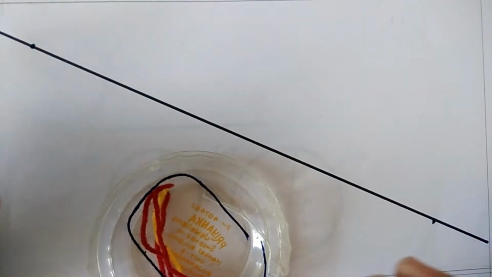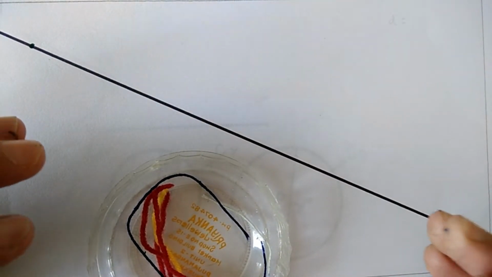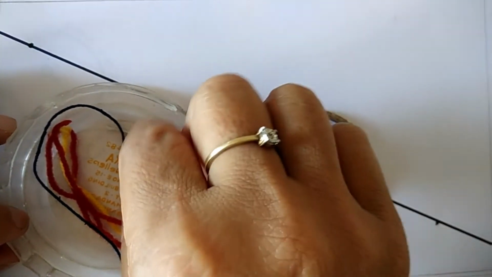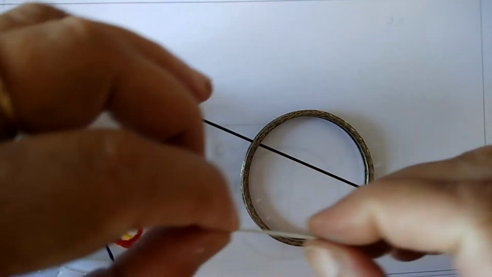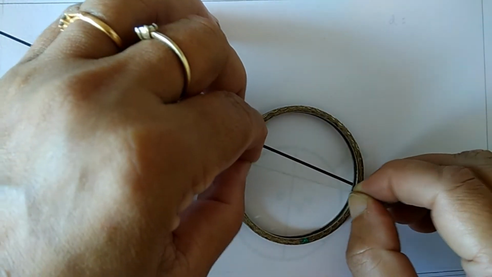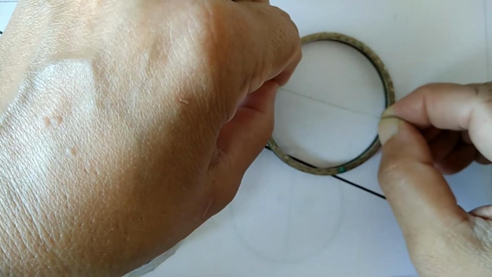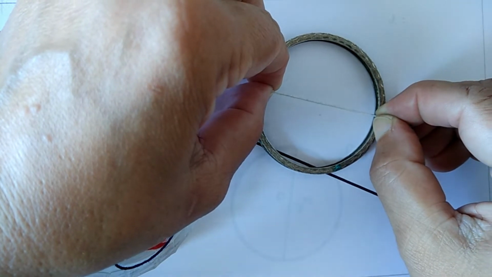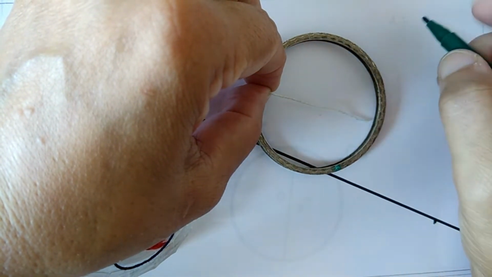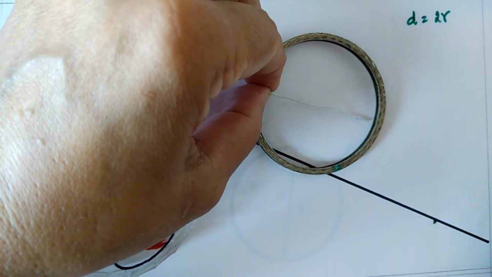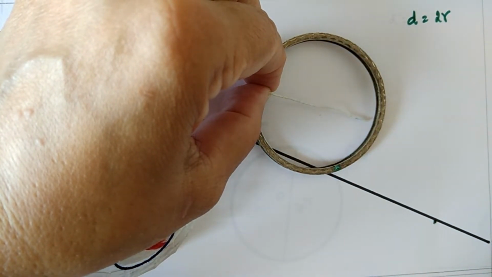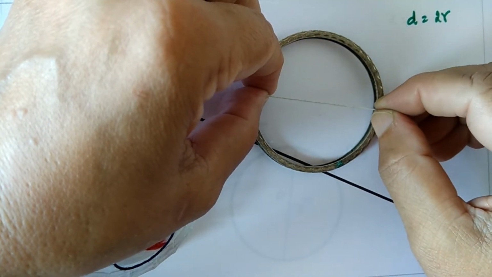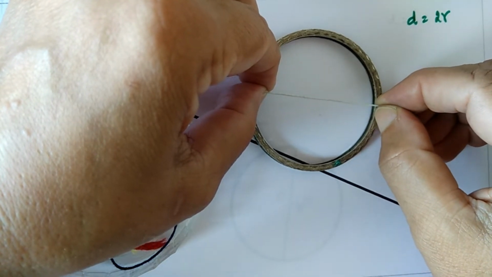Now friends, we are going to find the relation between circumference and radius. So we need the length of radius. Here is a thread. We'll measure the length of diameter. Why? Because friends, to get a more appropriate value, we will take the length of diameter. We know that D is equal to 2R. So afterwards we'll convert D into R, because for radius we have to gauge the center also. So to avoid error, we will take the measurement of diameter.